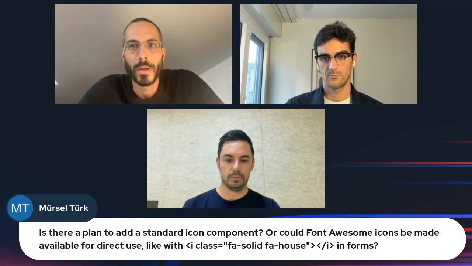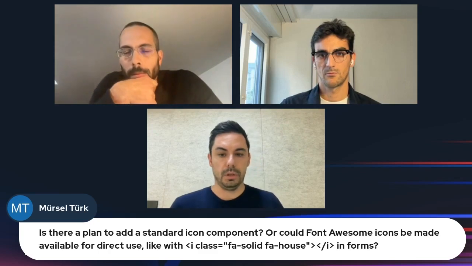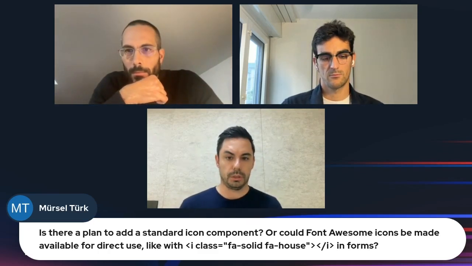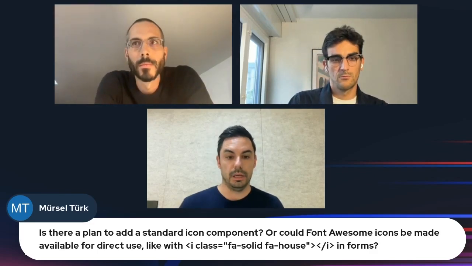Another question from Mercer. Is there a plan to add a standard icon component, or could Font Awesome icons be made available for direct use, such as Font Awesome icon markup in forms? Well, if we speak about the custom components, at the end, you can integrate it in your project once it is initialized, and you can use it.